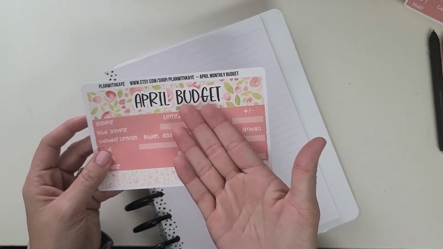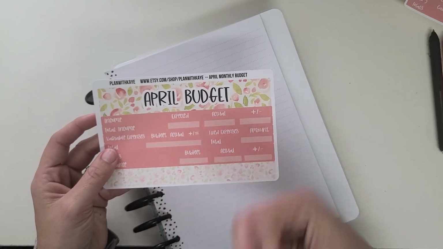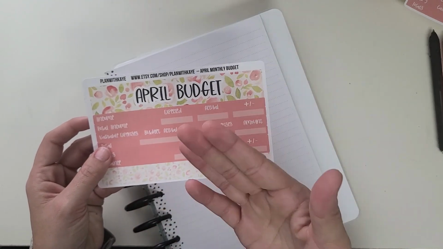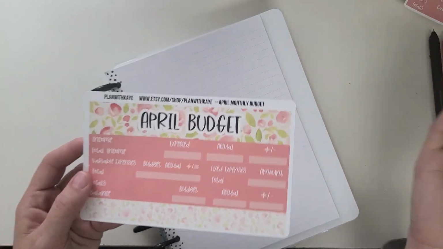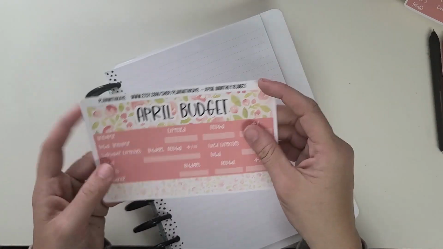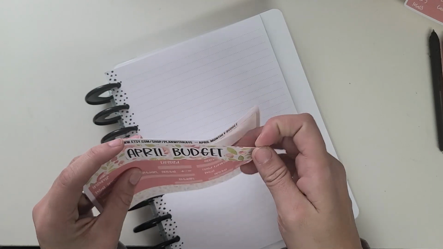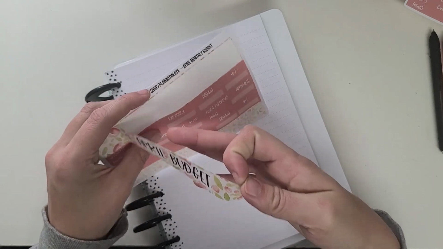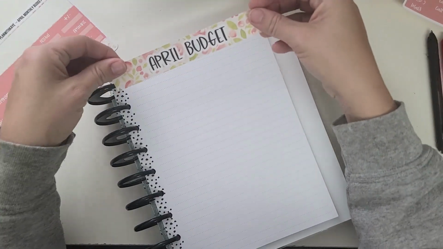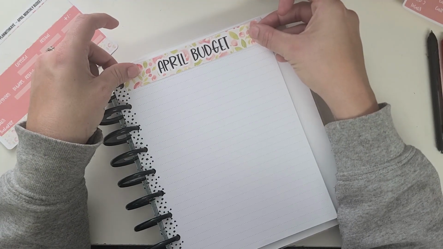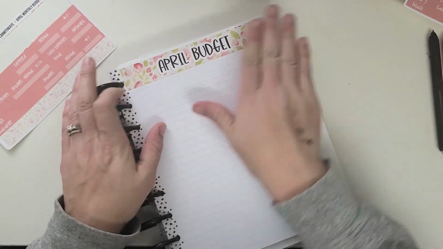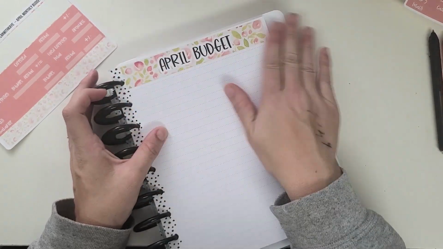All the rest will stay, but April budget will be taken off so that you can order this for anything. Then I will list labels for each month. For the people that want to order for each month, it will be available with the header on there, because I know a lot of people like that way.